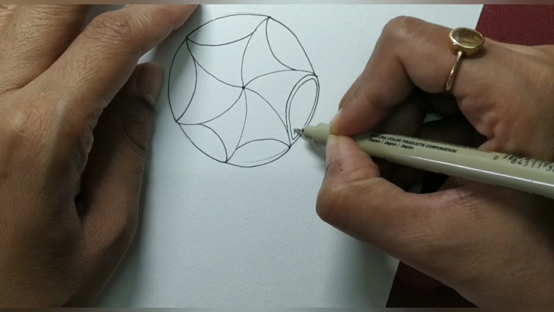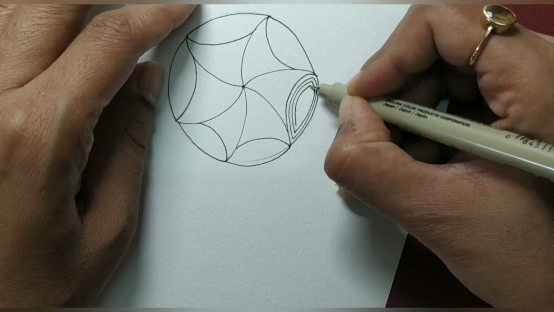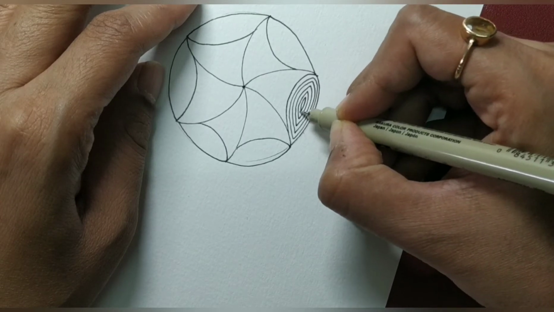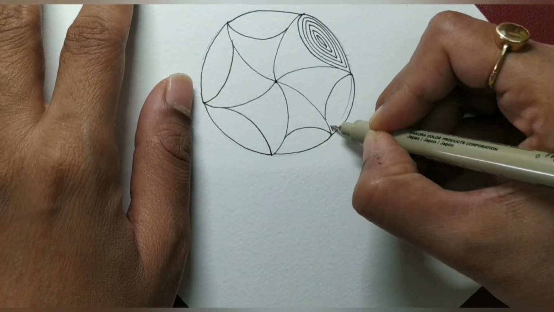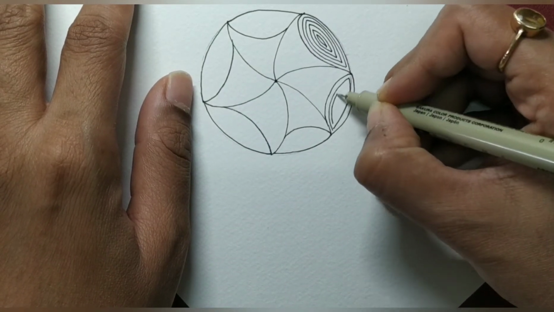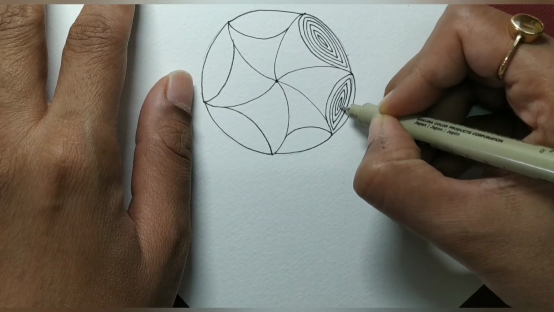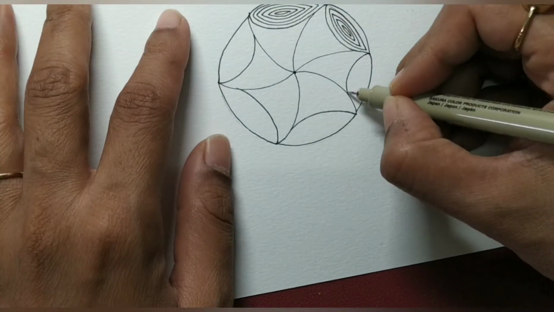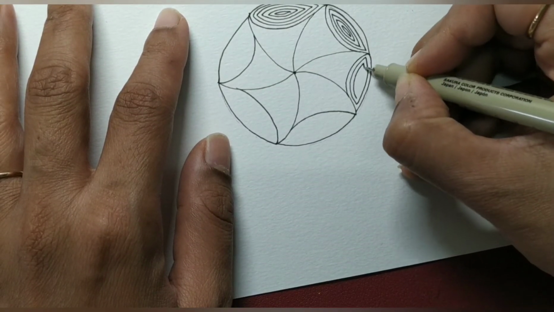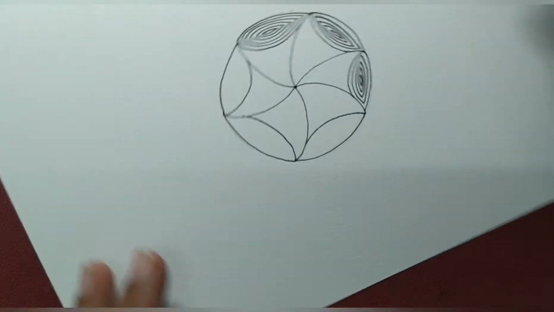just mimicking the shape formed inside. Simple auras, nothing else, right? Again doing the same exercise, auras, again, right?